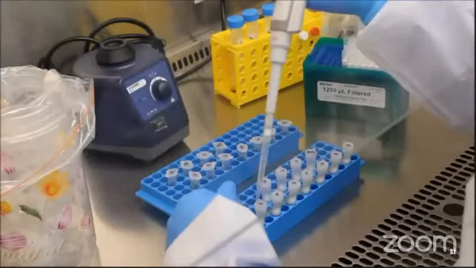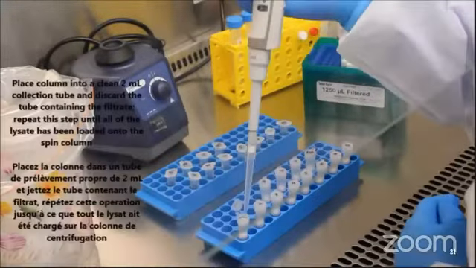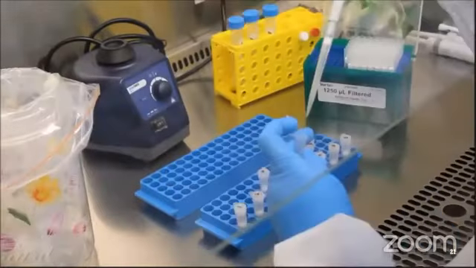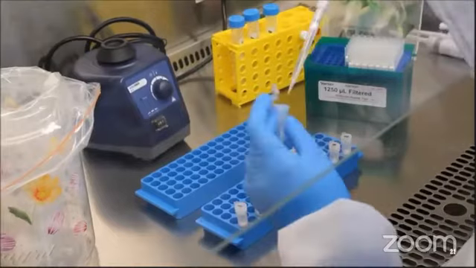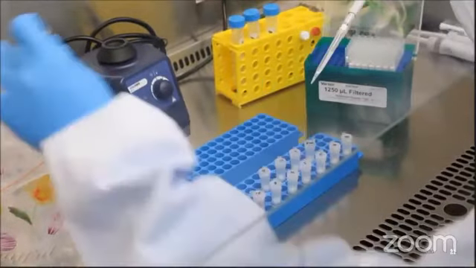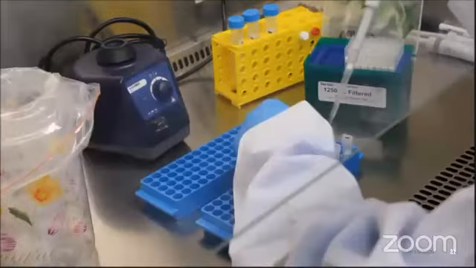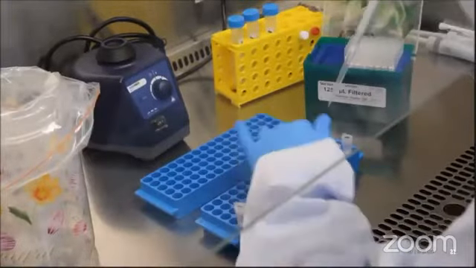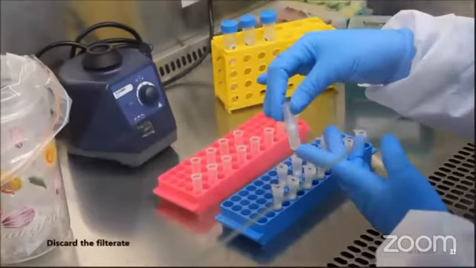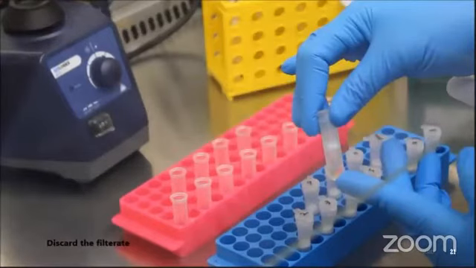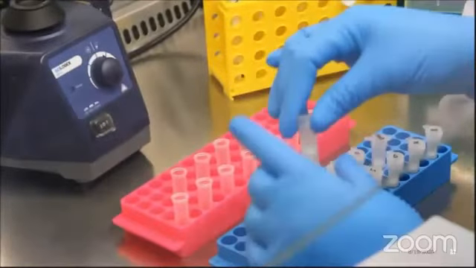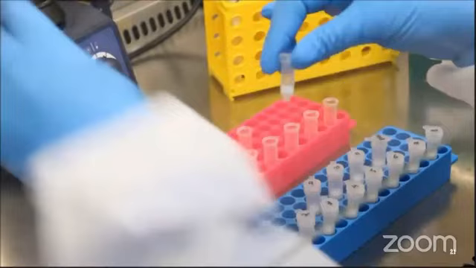The remaining volume is added on the column and again centrifuged at 8000 rpm for 1 minute. Now discard the filtrate, repeat the same procedure, and place the column into a fresh collection tube.